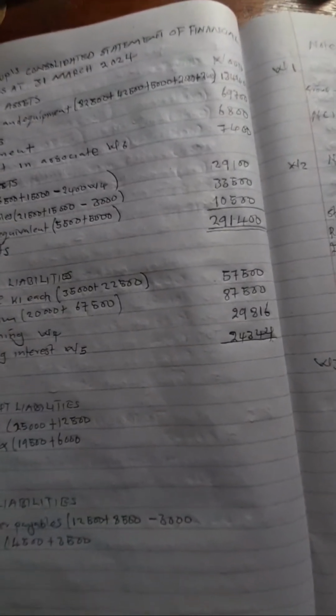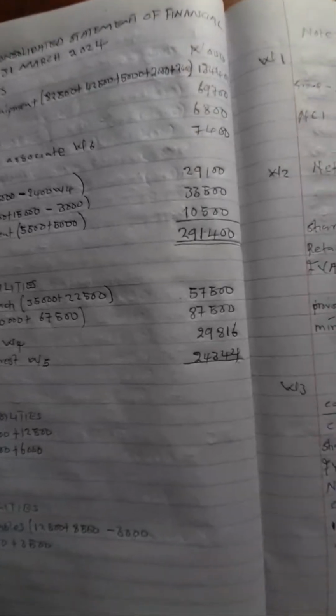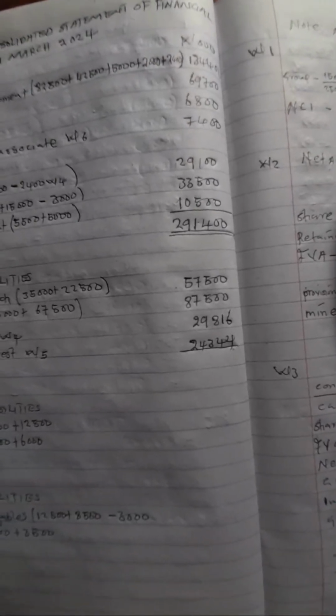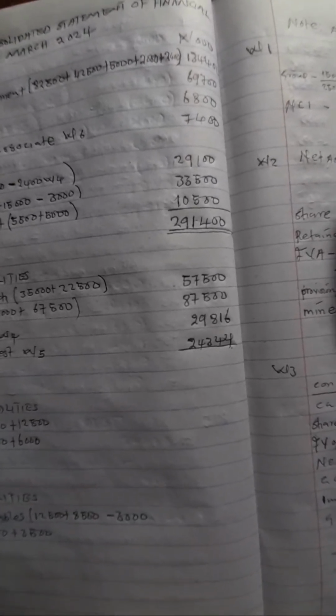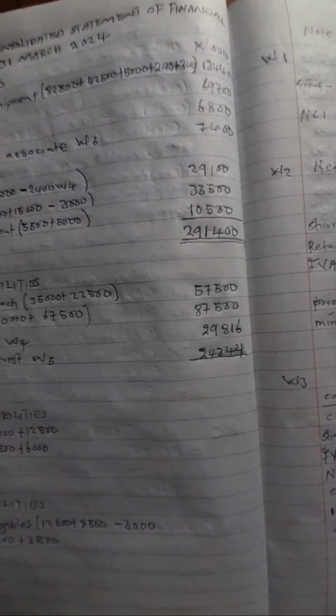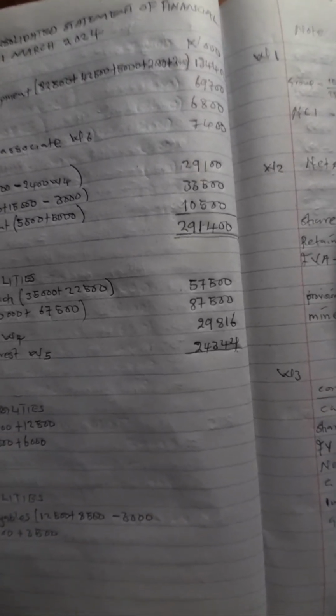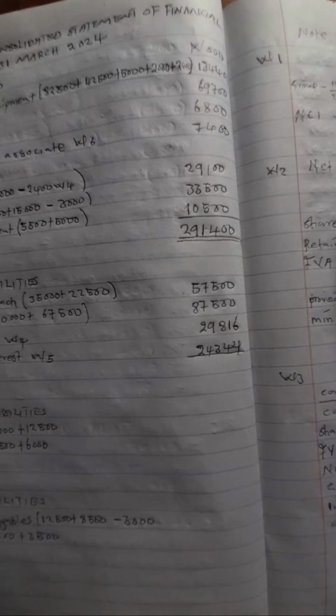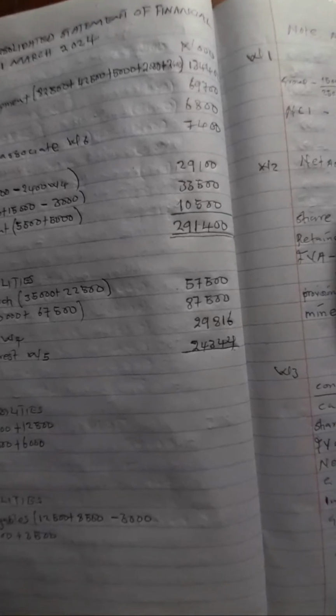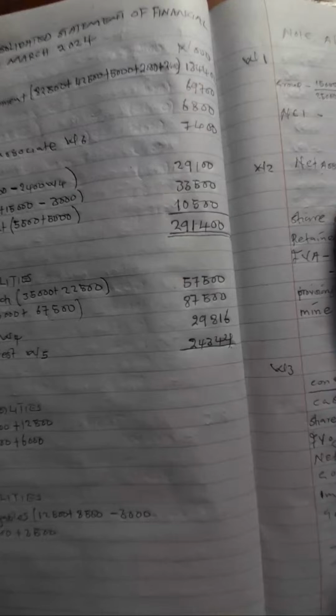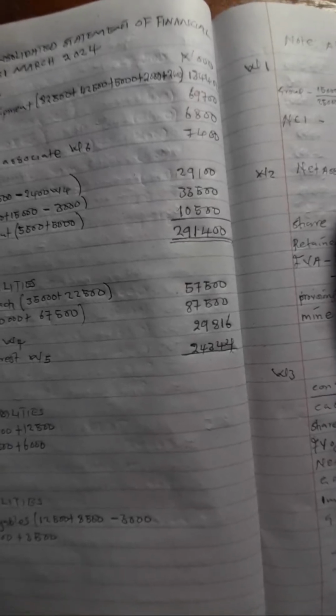Plus 29,816, plus that is 24,344, 7,500. That is 199.